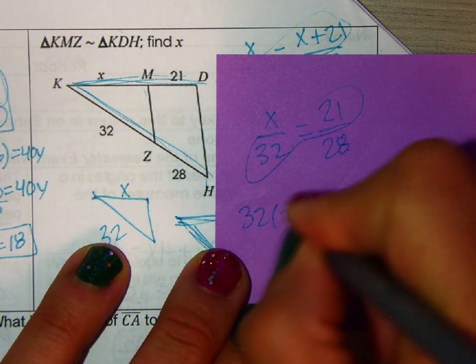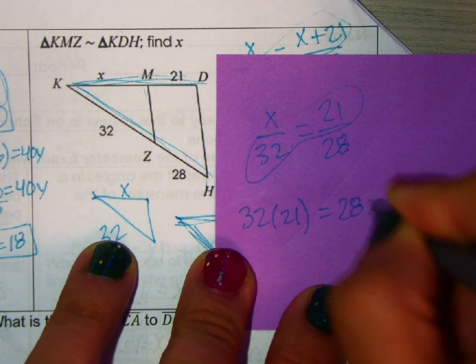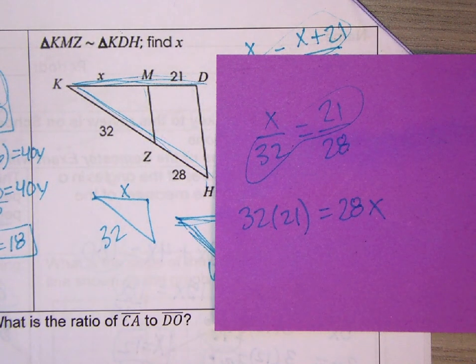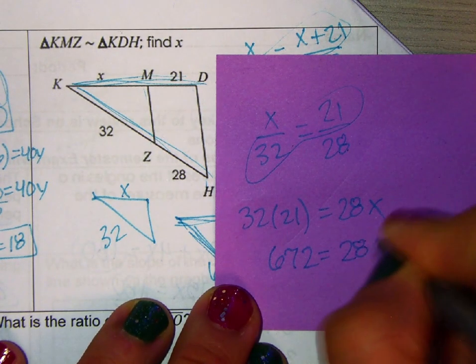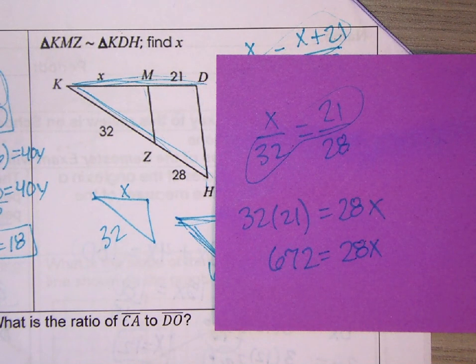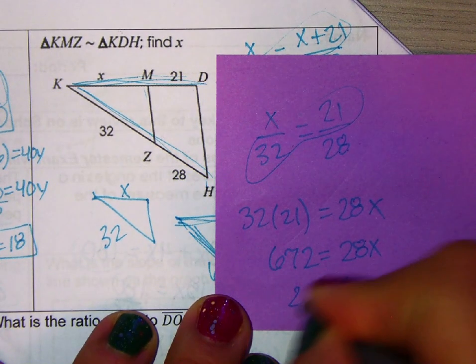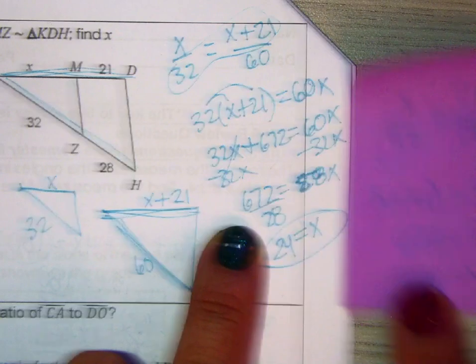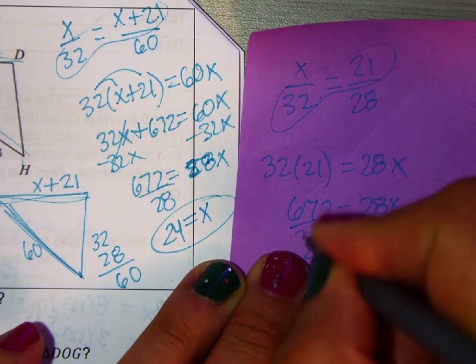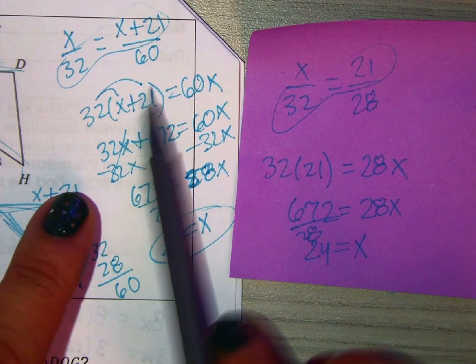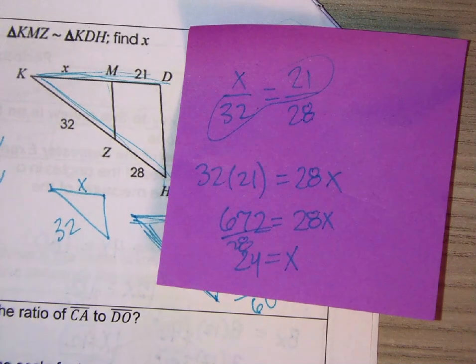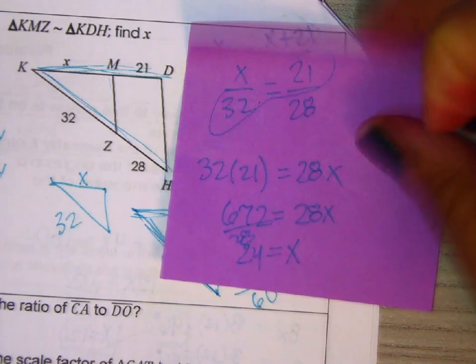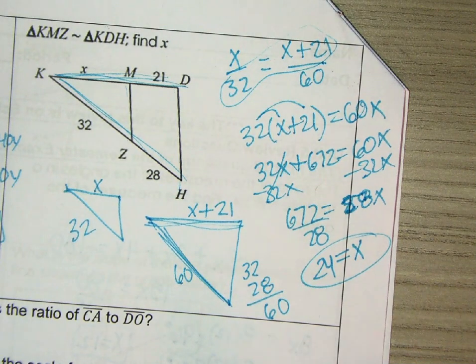So 32 times 21 equals 28x. 32 times 21 is 672. And then that takes you again to 24. Now we look at these side to side. Notice that I ended up doing 672 divided by 28 anyways. So to save yourself all these extra steps of distribute, please understand that sometimes a part to part will work. However, sometimes, just to be safe, it's okay to sketch this separately and do it the long way. Okay?